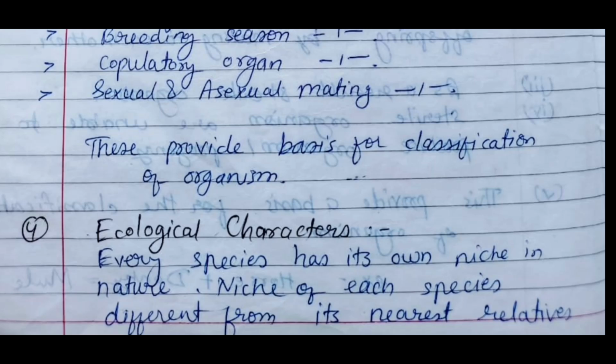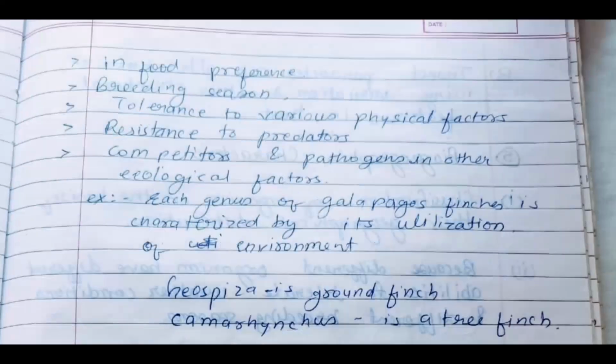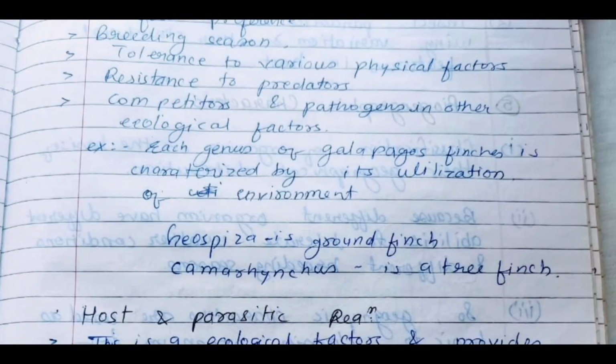Fourth point is ecological characters. Every species has its own niche in nature. The niche of each species is different from its nearest relatives in food preference, breeding season, tolerance to various physical factors, and resistance to predators, competitors, and pathogens. In other ecological factors, for example, each genus of Galapagos finches is characterized by its utilization of the environment. Geospiza is a ground finch, whereas Camarhynchus is a tree finch.